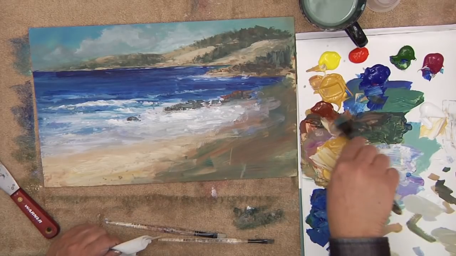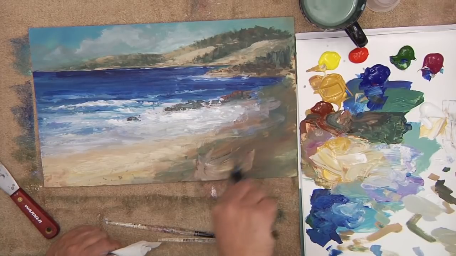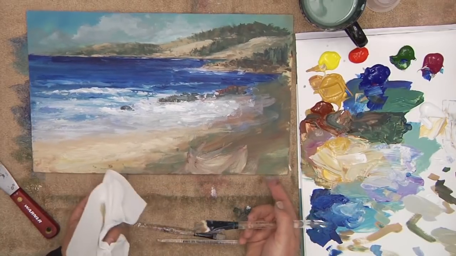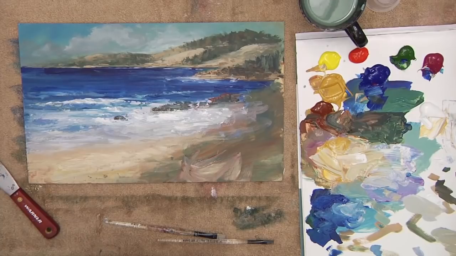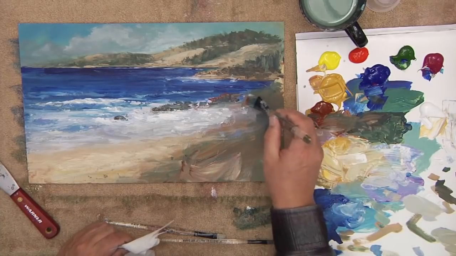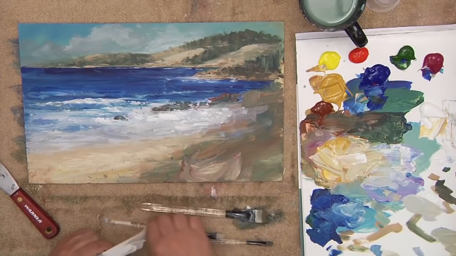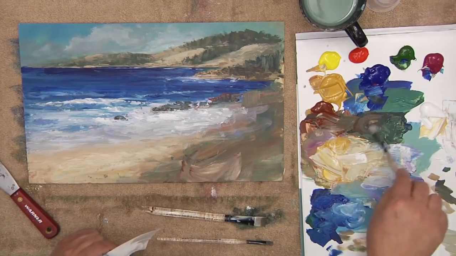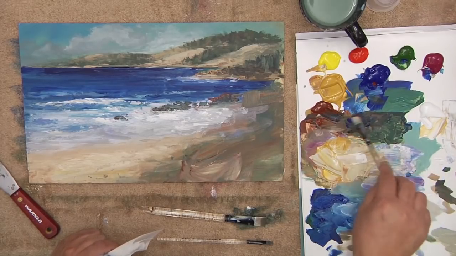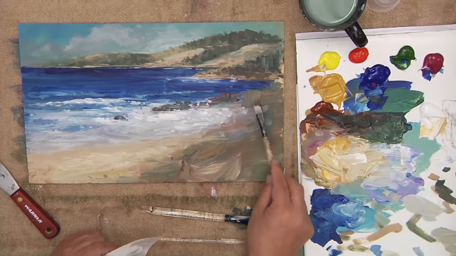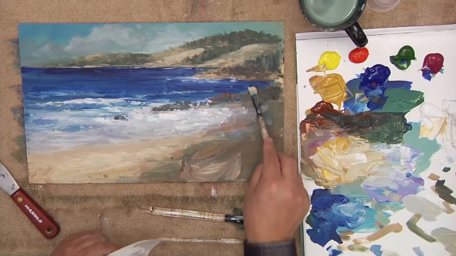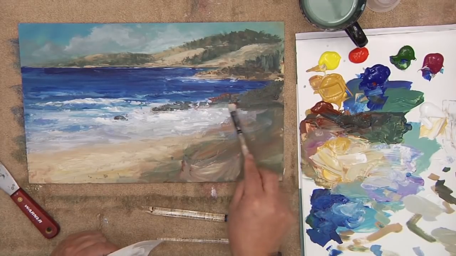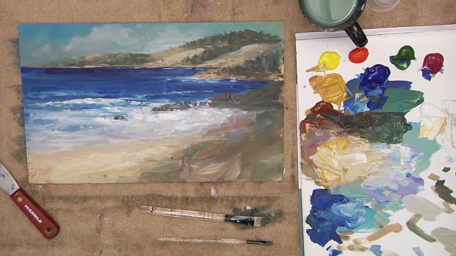I'm going to take some of this dark. Let's decide on closing this side up here. First, let's just take some of this and drop that right in there. Actually, let me do this smaller brush so I can get a little more interest. Burnt sienna, blue. Let's just close this up with some rocks, and we can put a little beach there, a little angle of that.